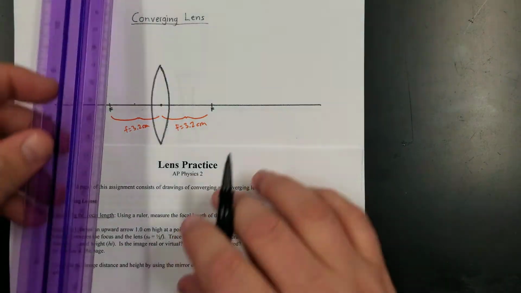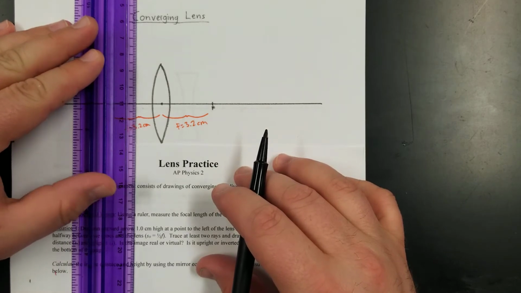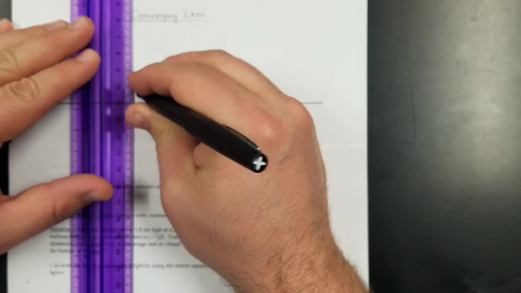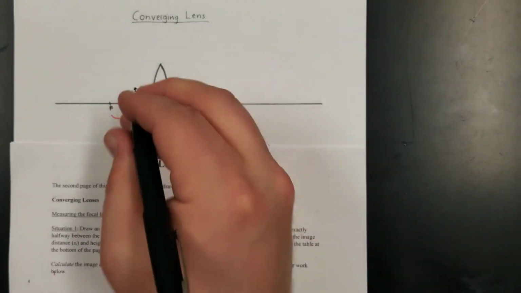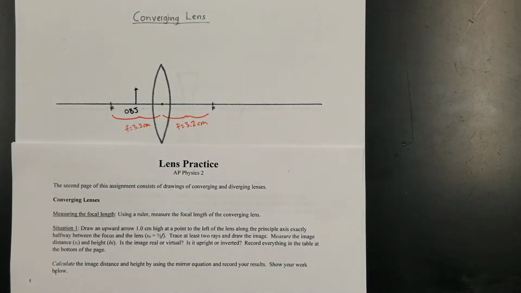Then we draw a 1 centimeter tall arrow at that point, just like that, and label that our object. That's the thing that we are looking at through the lens.